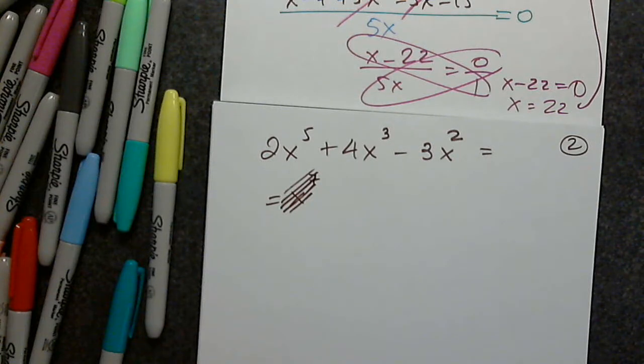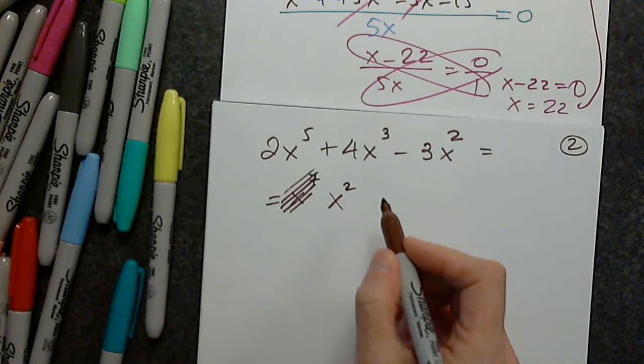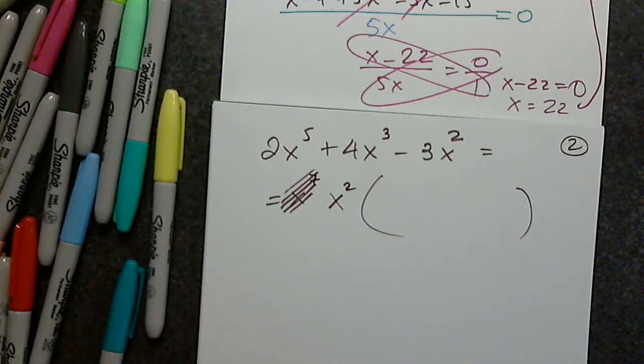So I have to ask myself, what is common to these 3? X is common, but how many X's are common? What is the smallest power? You already gave the correct answer a long time ago. Indeed, it is X squared. I'm making a point, so that's why this is important for what follows in a minute.